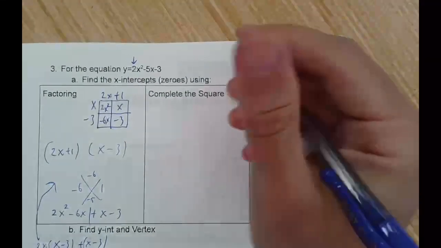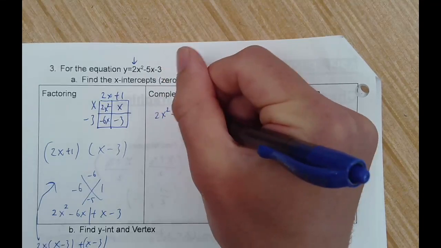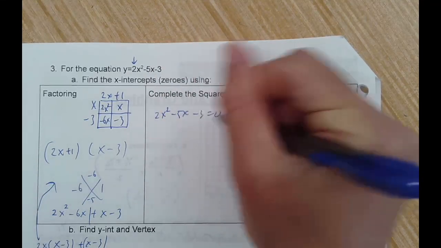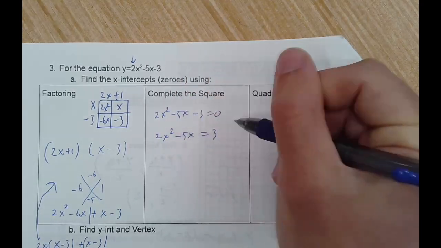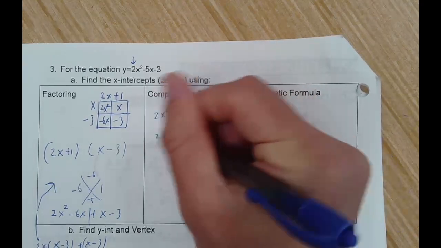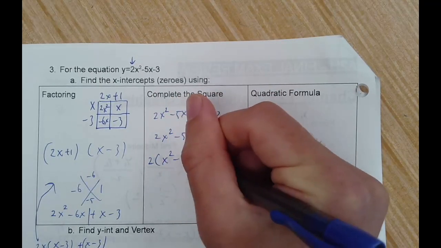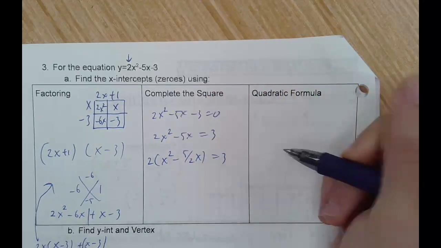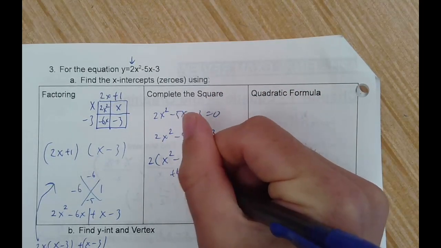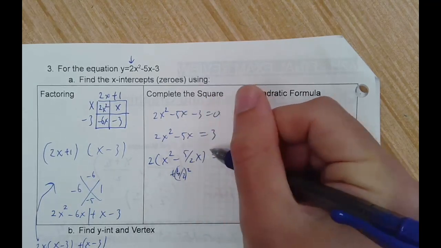Complete the square, right? You set it equal to 0, 2x squared minus 5x minus 3 equals 0. You move the constant over, 2x squared minus 5x equals 3. You factor out a on the left side, so we're going to have 2x squared minus 5 over 2x equals 3. And you're going to add b over 2 squared to both sides. And that in this case would be 5 over 4 squared.